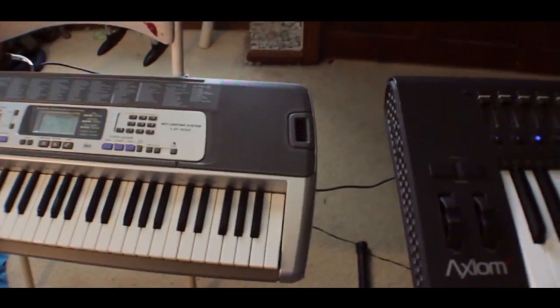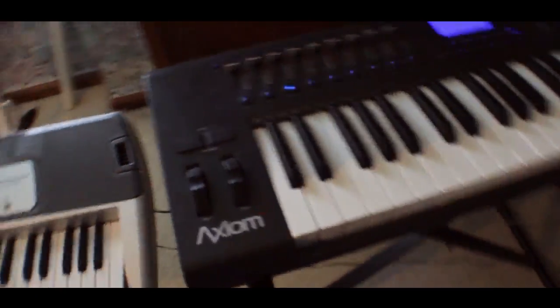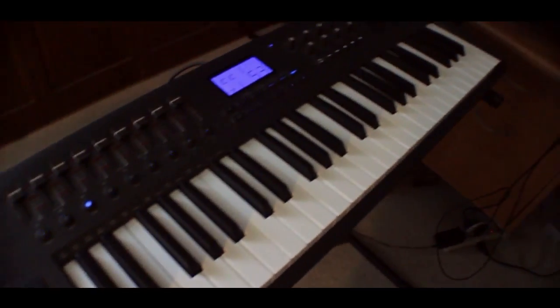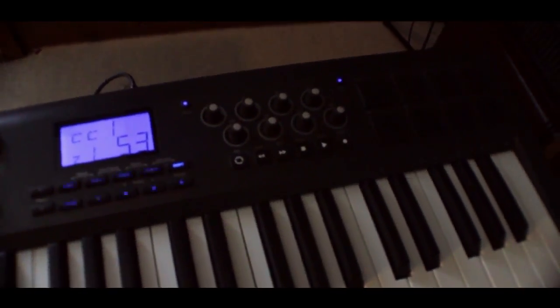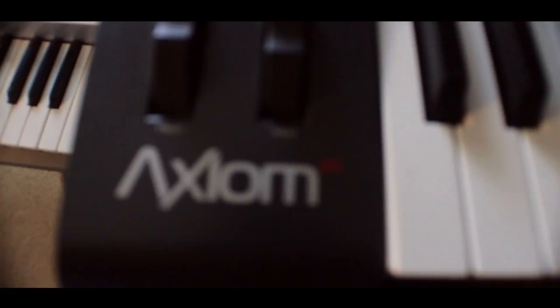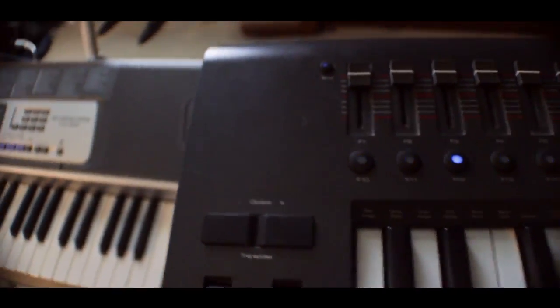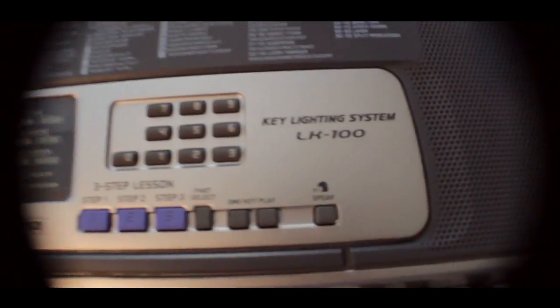Alright, so for this first example, I'm going to show you that we have 2 different keyboards. This one is a MIDI key controller. This does not have any sound embedded into it. It's an M-Audio Axiom 49, I believe first generation, because the second generation got a number pad, and I'm kind of jealous about that, you know what I'm saying? Next up, we have the Casio LK100 lighting key system.